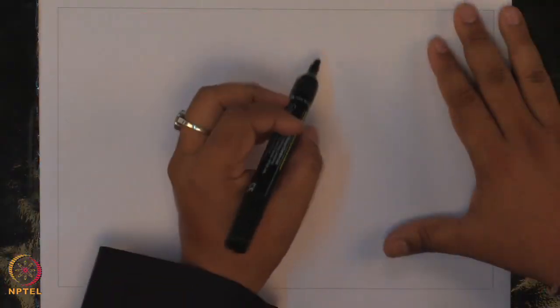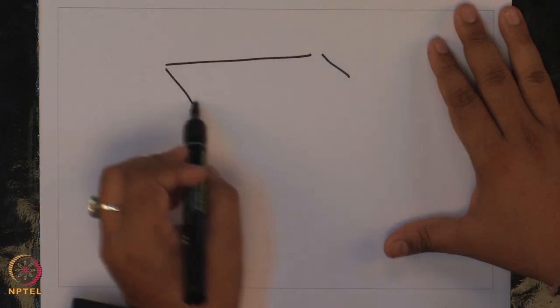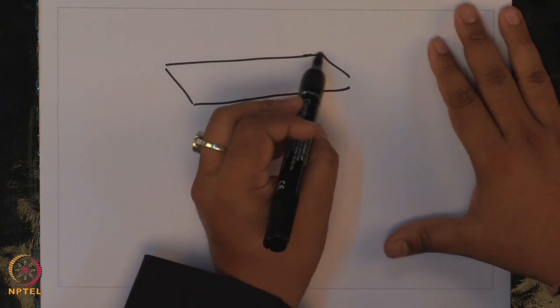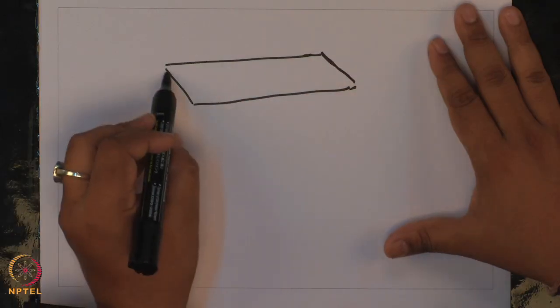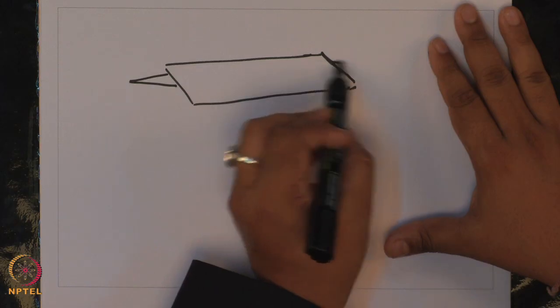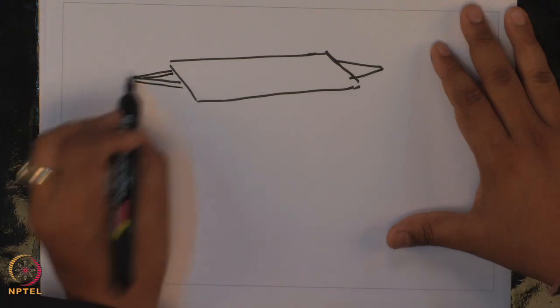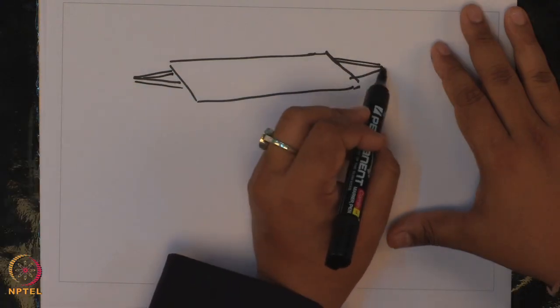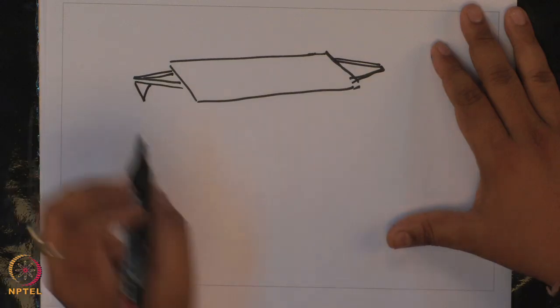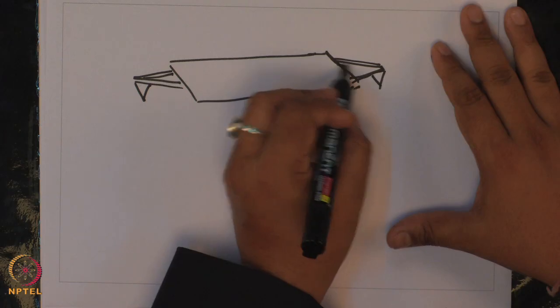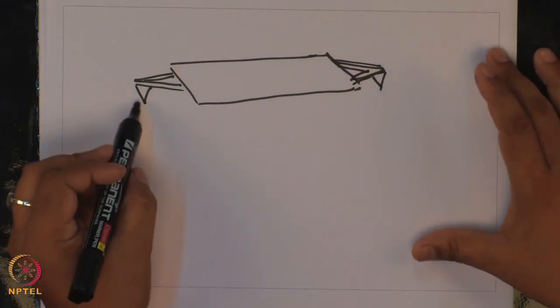So, if I were to draw an AFM, what you have, these are tips.